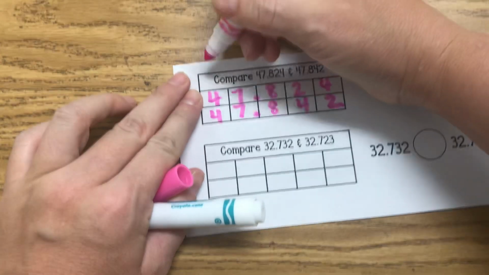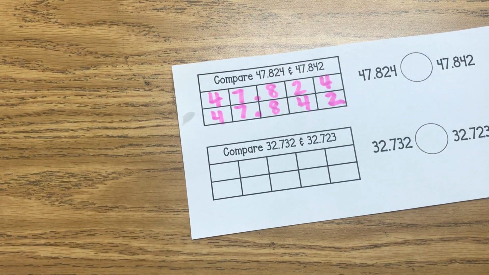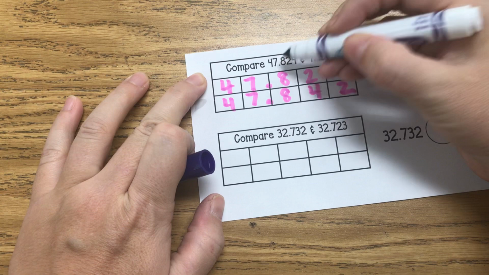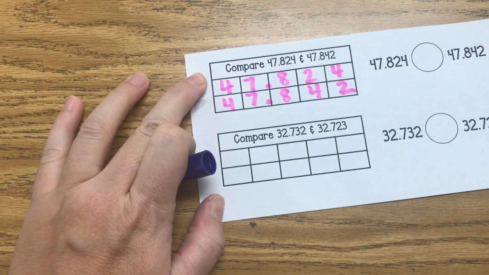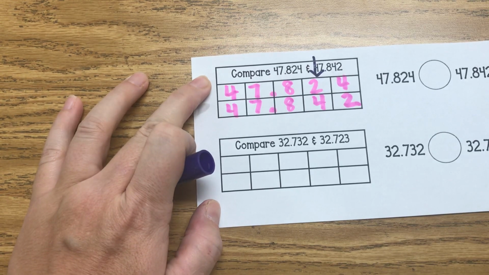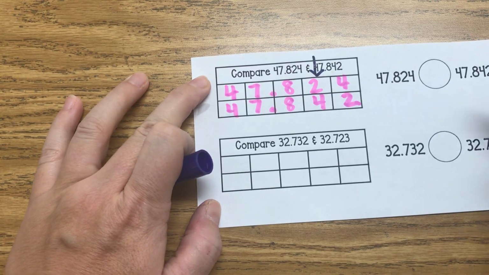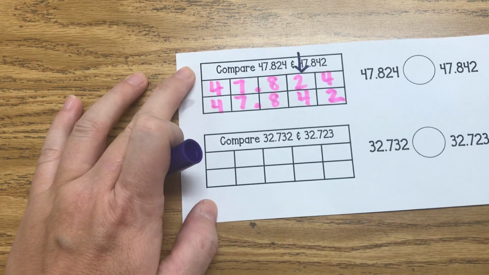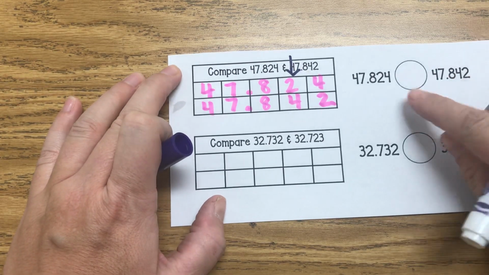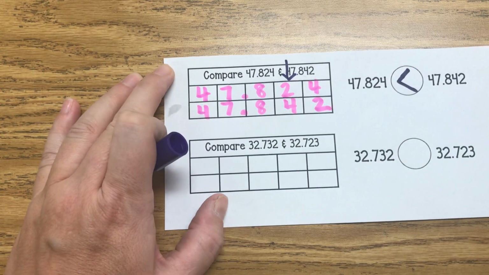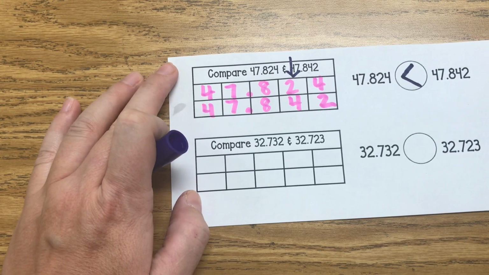and the 4s are the same, so we can't determine. The 7s are the same, so we can't determine. The tenths place is the same, those 8s are the same. And then we get to this place value, our hundredths place. We have a difference of a 2 in the first number and a 4 in the second one. So because the 4 is greater, then 47 and 824 thousandths is less than 47 and 842 thousandths.